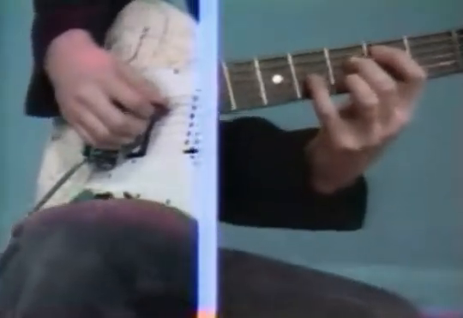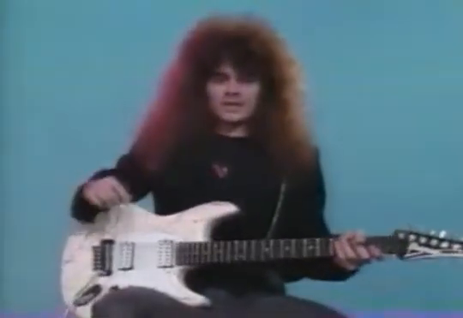And then our final mode is going to be Locrian. It's going to be the B minor 7 flat 5 chord. So that gives you a good idea of what Locrian mode sounds like.